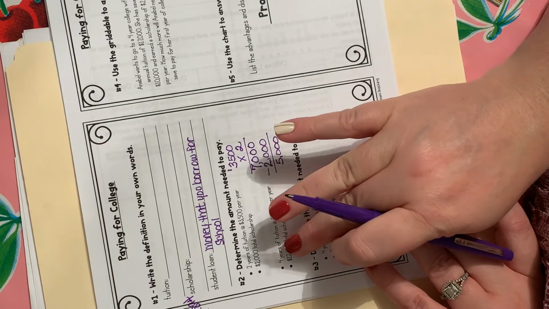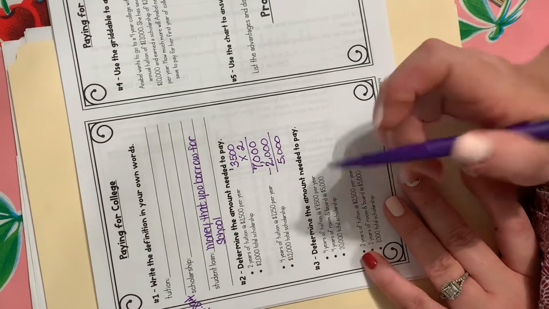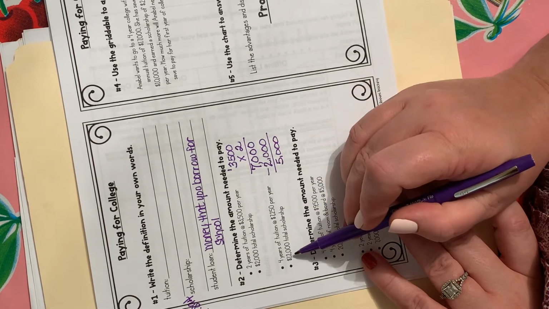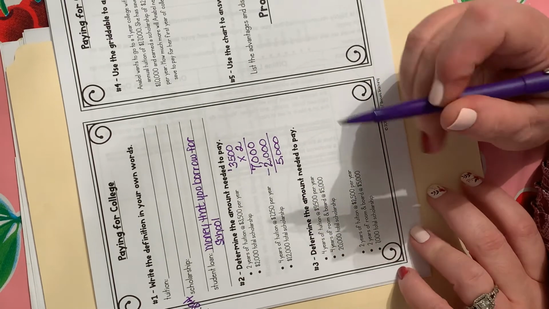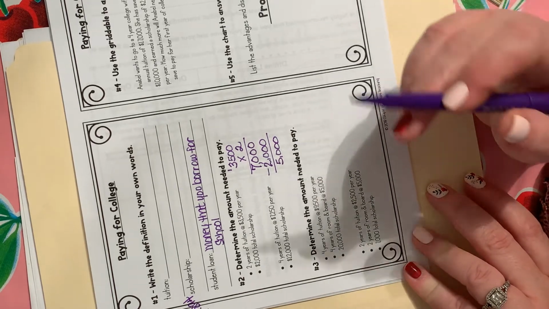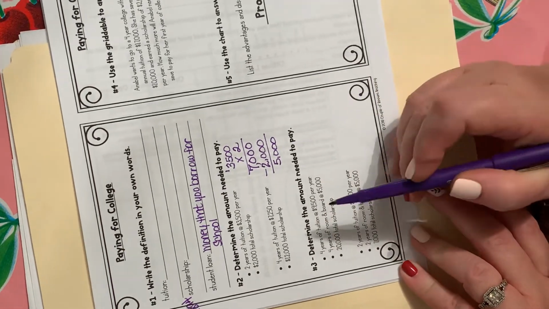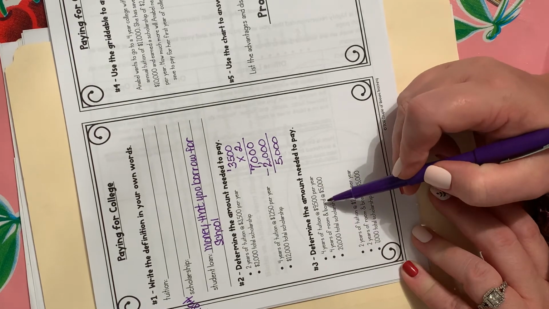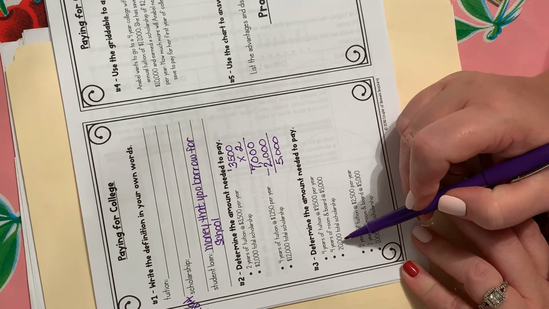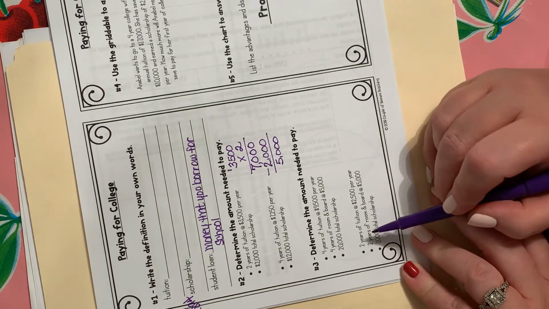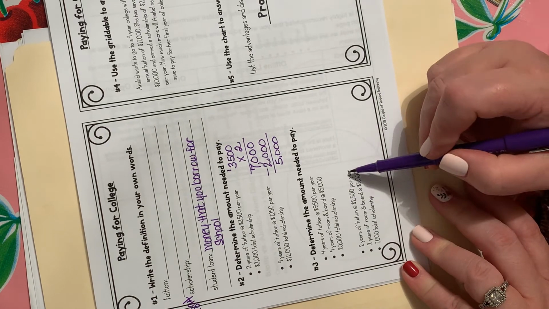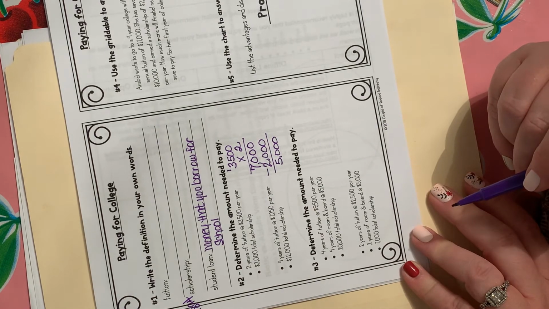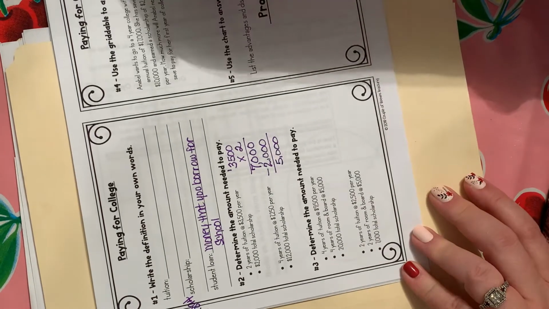You're going to do this part. 4 years, the tuition is $7,250, so that'll be times 4, and you'll subtract the $12,000 scholarship. These are all the same, so I'm going to let you figure these out. 4 years of tuition at $9,500 per year, 4 years of room and board at $5,000, and a $20,000 scholarship. 2 years of tuition of $2,500 per year, 2 years of room and board at $5,000, and a $7,000 scholarship.